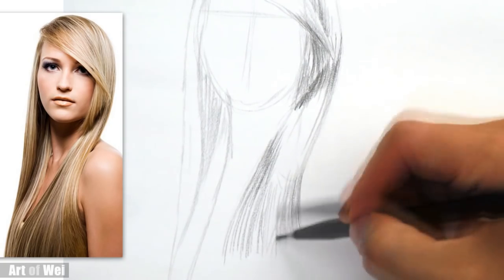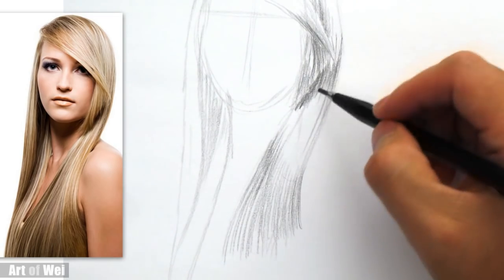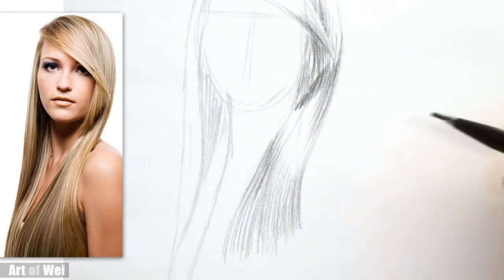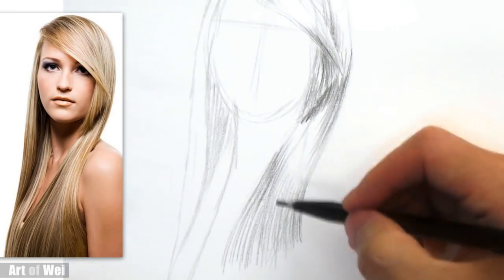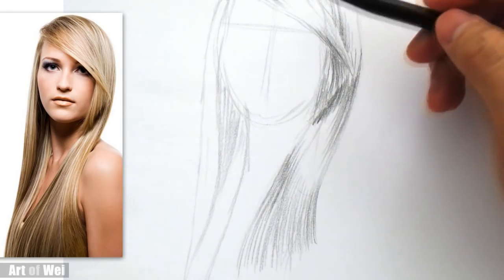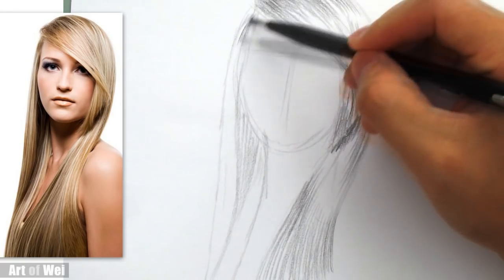Okay, so we can just make it dark like this. And then this part here comes over. Okay, so now you have this big clump and you have this big clump. Now let's go over to the other side before I touch up this area a little bit more. Let's finish up this side. So right here is darker, so I'm going to do this.